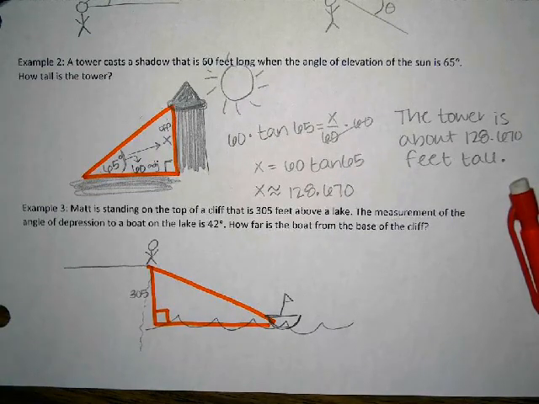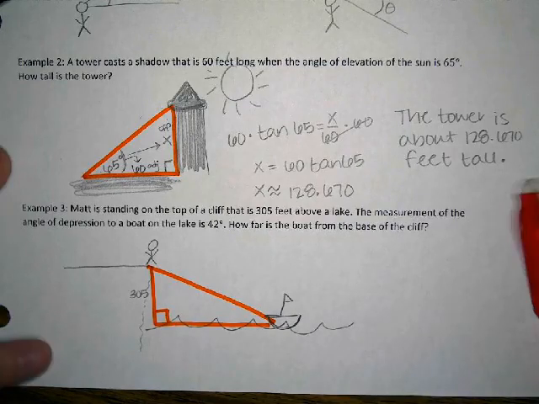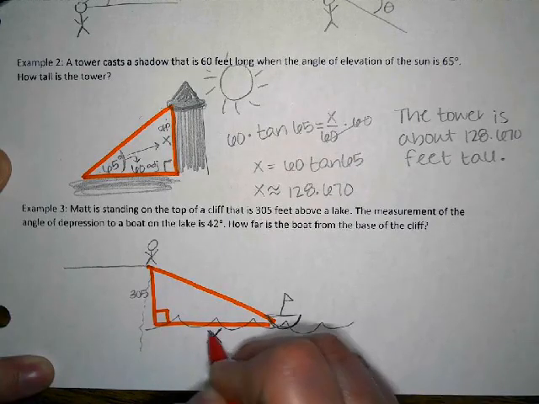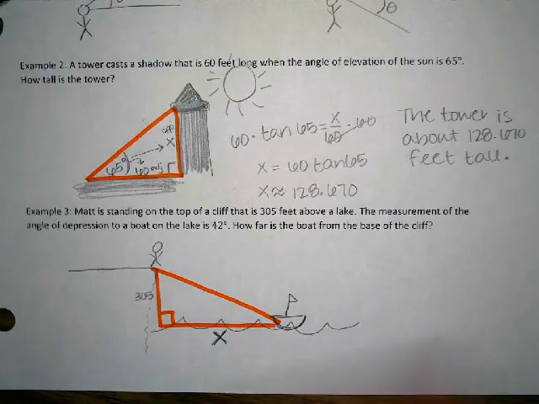We know that we're looking for this. Okay? Now, angle of depression. Tell me how angle of depression works. Straight out and down. Did I draw anything straight out and down?